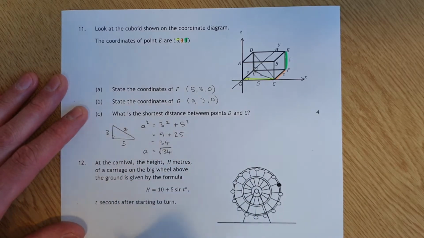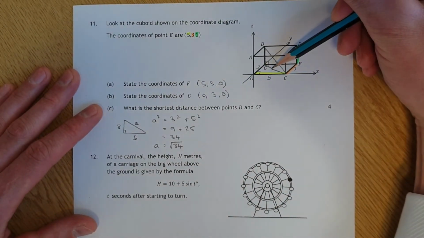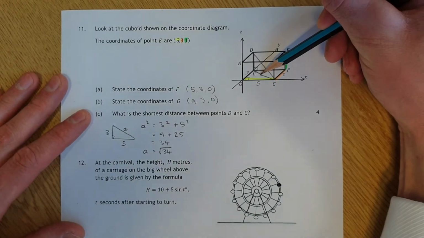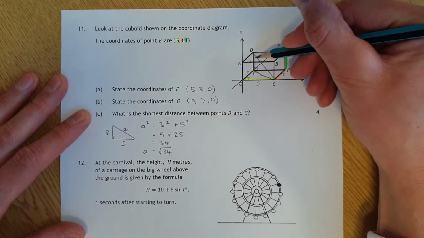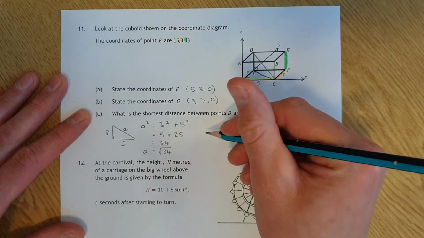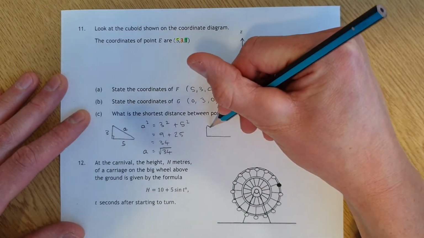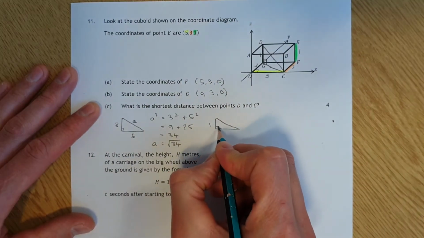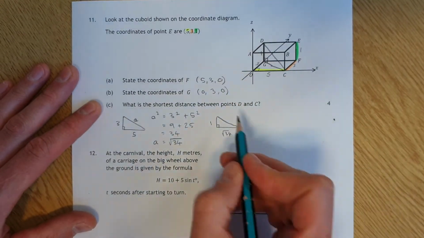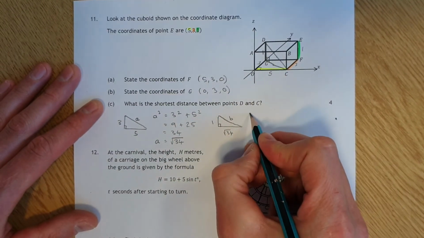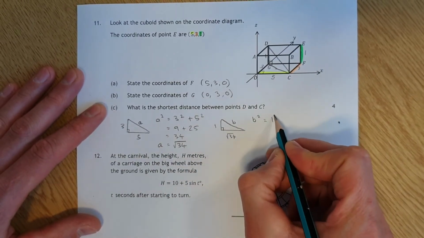Now we could write that as a decimal, but it's a little bit neater just to leave it as a surd there. We're then going to use the fact that this measurement here is the square root of 34. The vertical distance is 1, so that's going to be 1 here. So we've got a second little triangle, so 1, root 34, and we need to find this measurement here. We'll call that one B this time. So therefore B squared equals 1 squared plus root 34 squared.